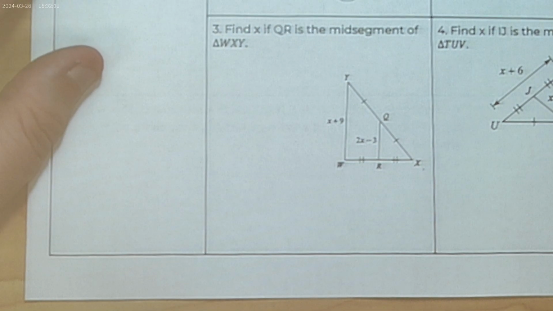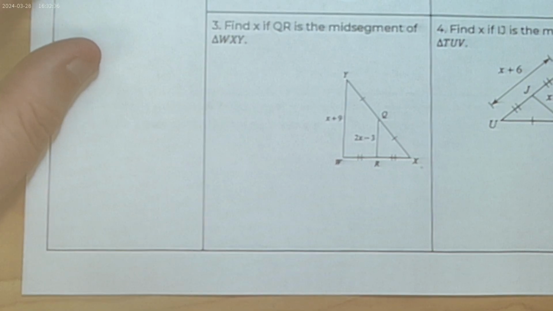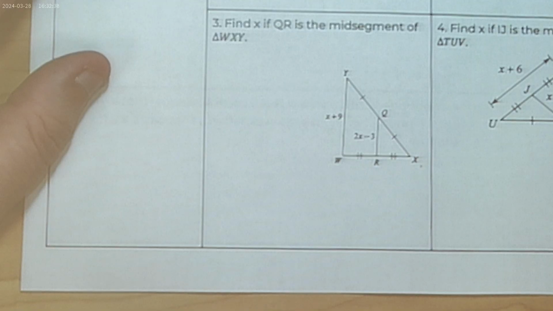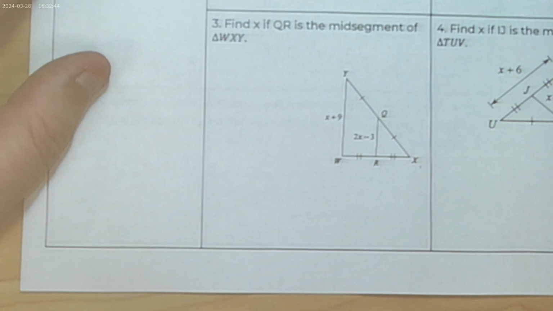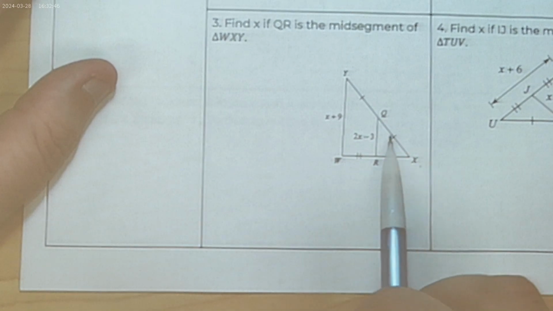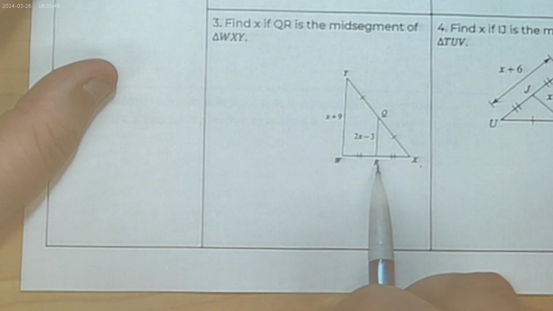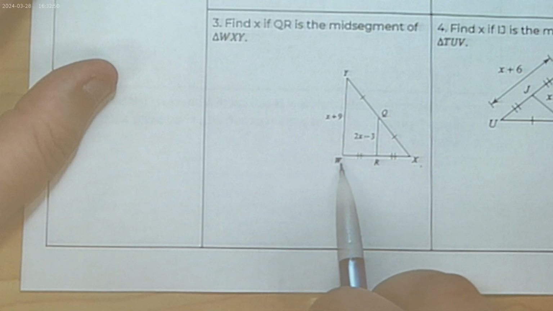All right, so find X if QR is the midsegment of WXY. Okay, well, this one's a little bit more challenging. Let's see what I've got here. If this is the midsegment and splits it up here, I know that whatever this is, it is 1/2 of this.